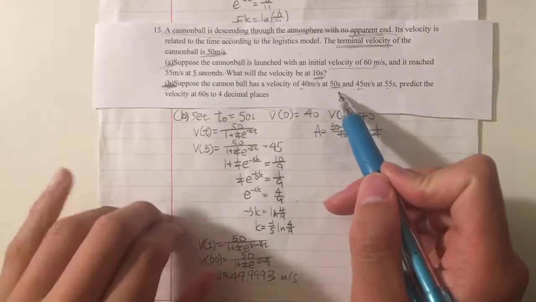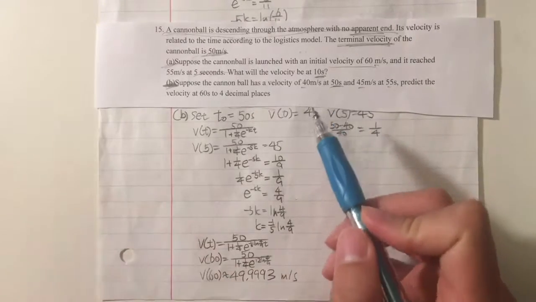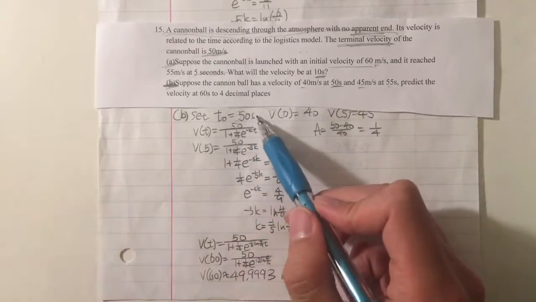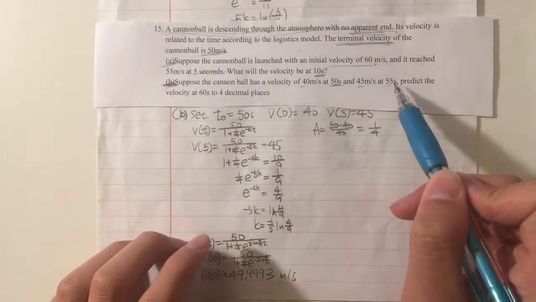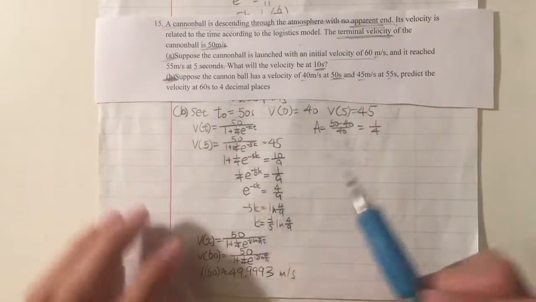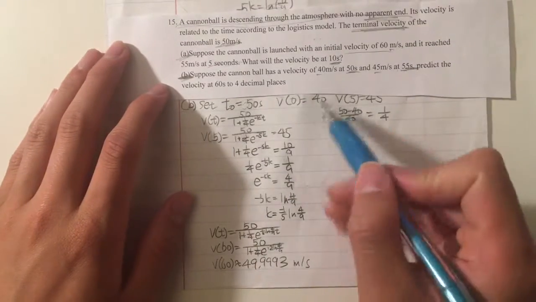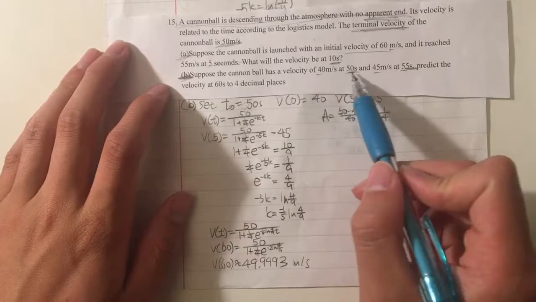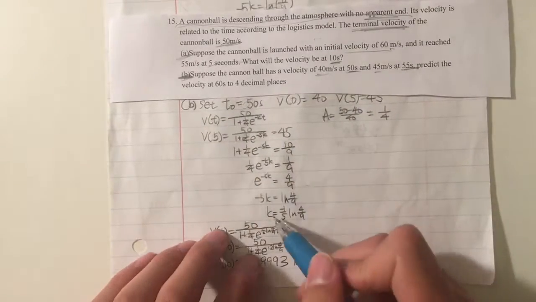Given two sets of different times, you can always set one as the initial. In this case 50 seconds would be the initial time, and then v0 will be 40, and v5 will be 45. So now you can use that value as well as finding a with the initial value to find k. Now k would be that.